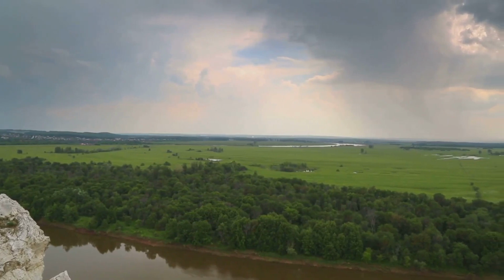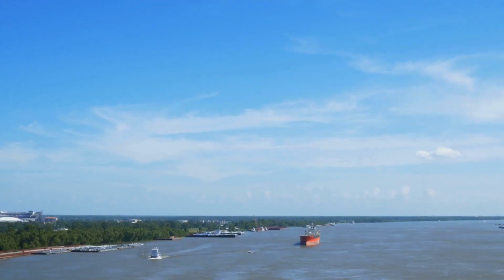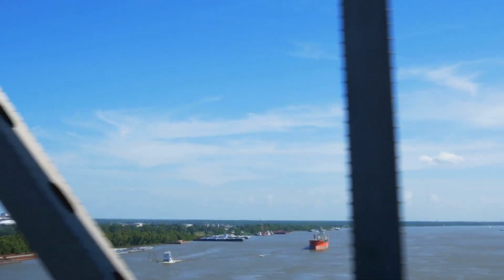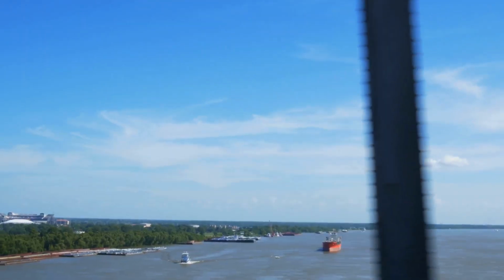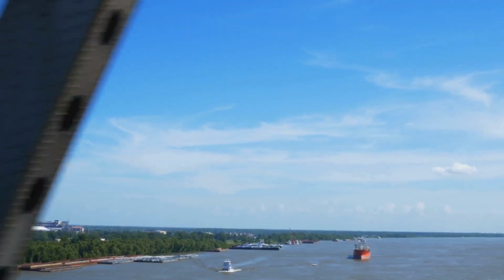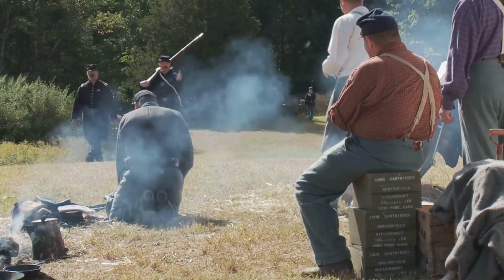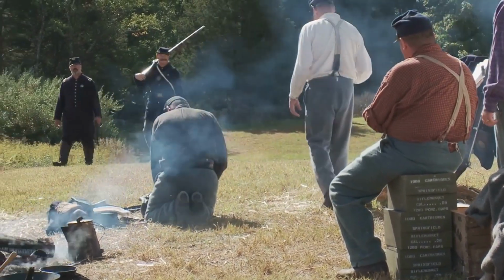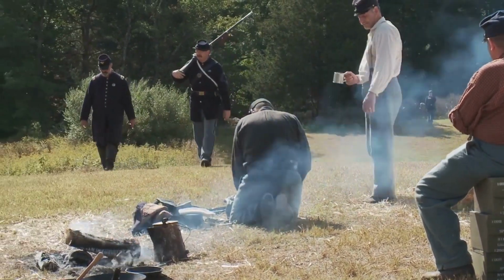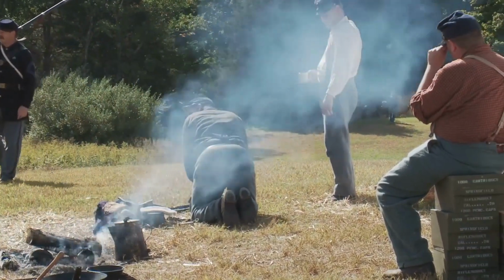For 47 days, the Union forces laid siege to the city, cutting off supplies and reinforcements. The Confederate surrender on July 4, 1863, gave the Union control of the Mississippi River, effectively splitting the Confederacy in two. These pivotal events painted a vivid picture of the war's course, highlighting the strategies used by both sides and the changing tides of the conflict.